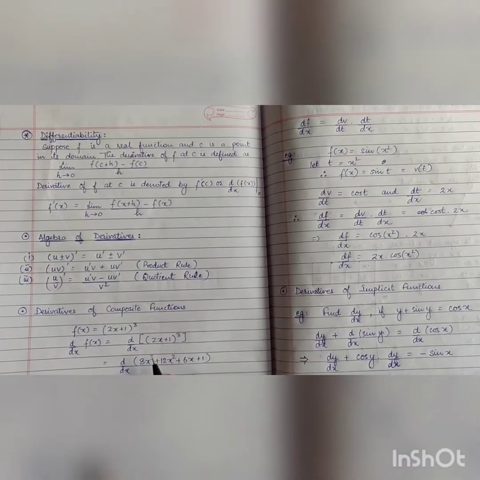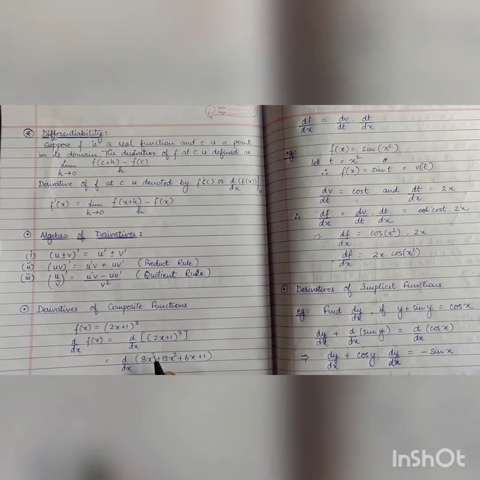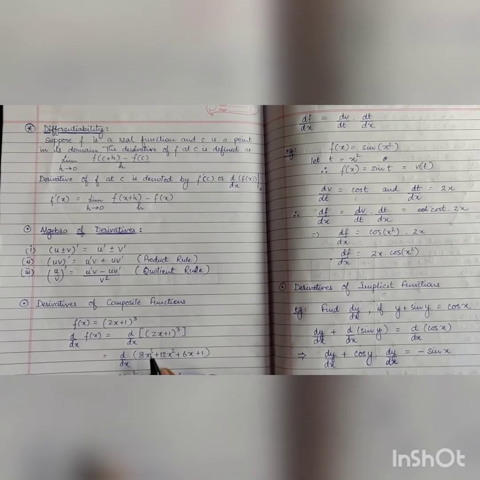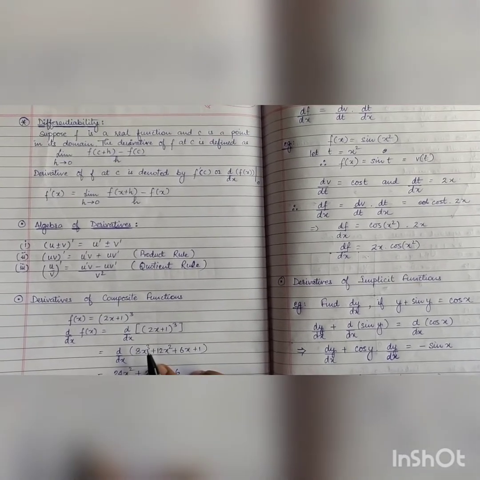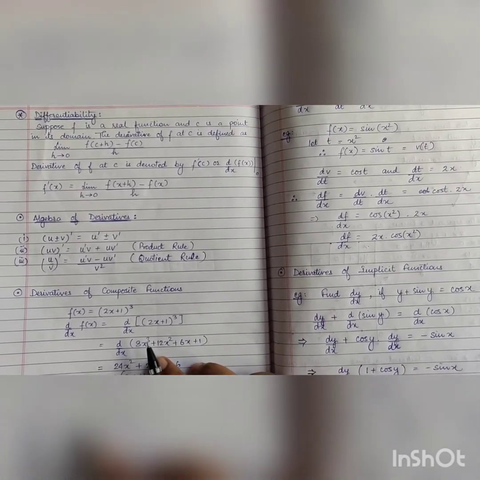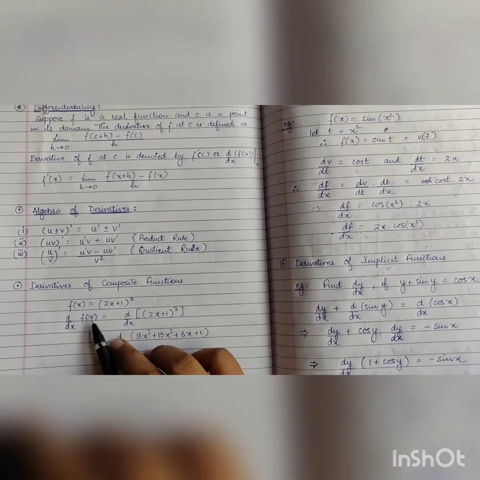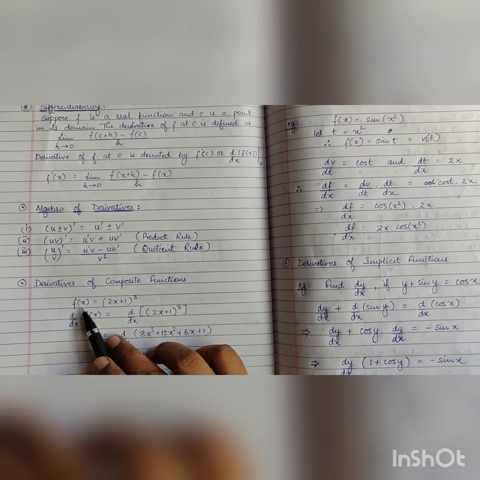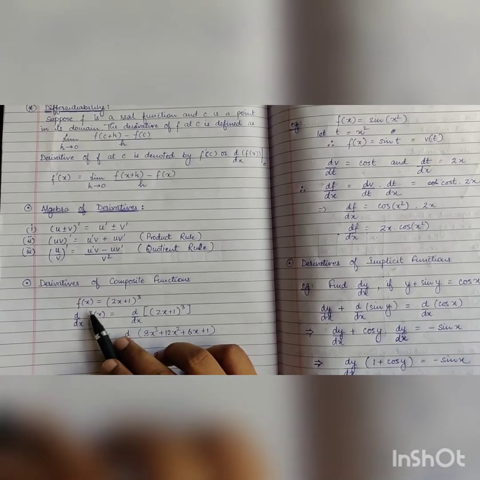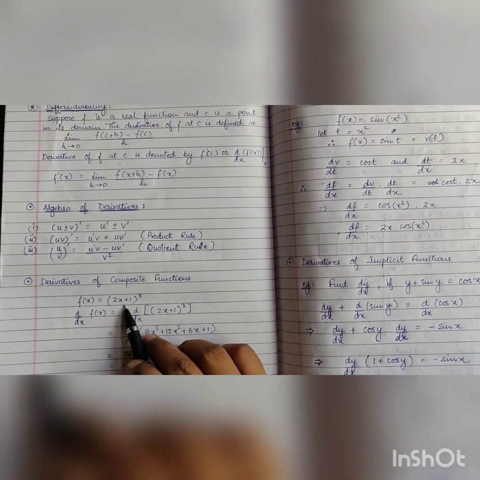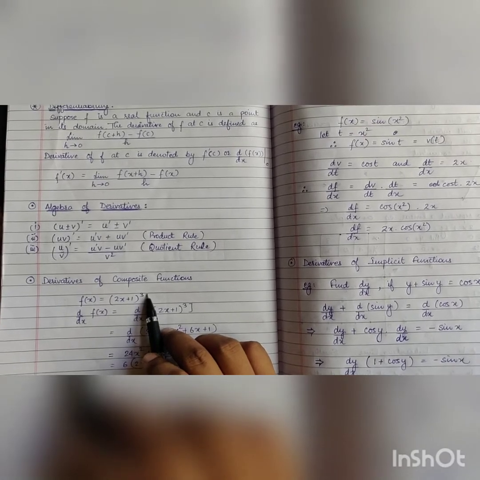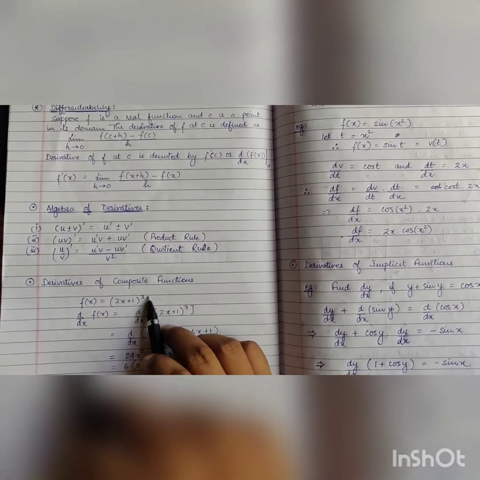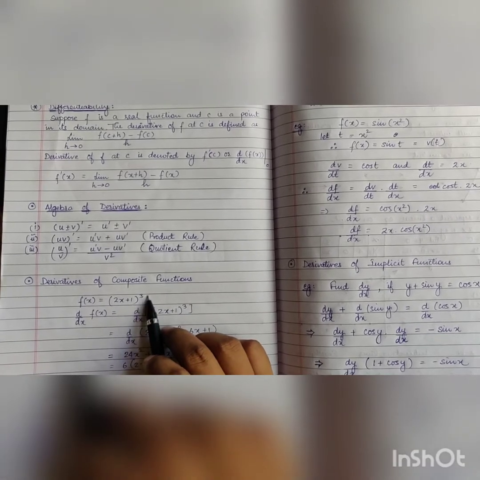Now we'll see how to differentiate functions. We'll take a few examples, and through examples we'll see how to differentiate. If we have a composite function, like I have taken one example over here, fx, a function of x. You can see the function is 2x plus 1, whole cube. So I have to find the differentiation of the cube of this whole thing.